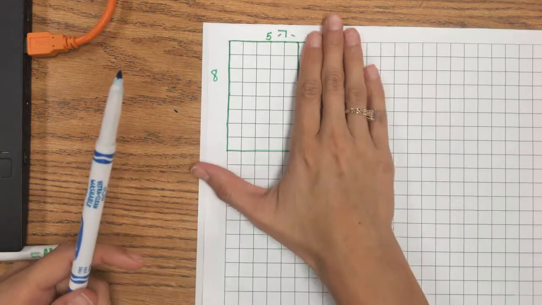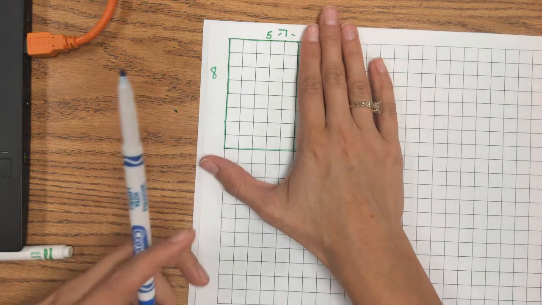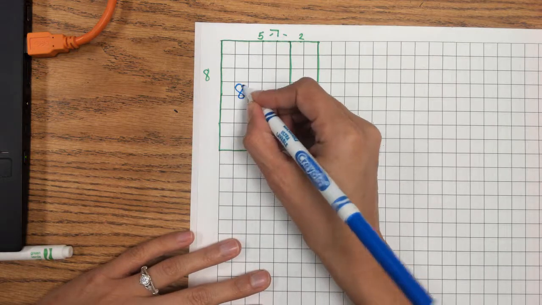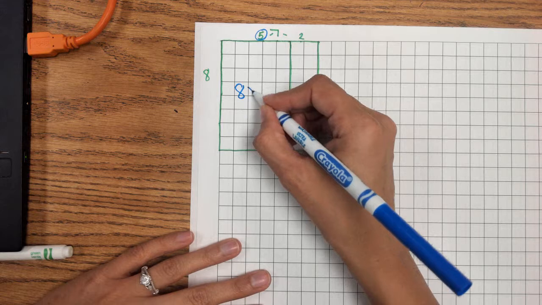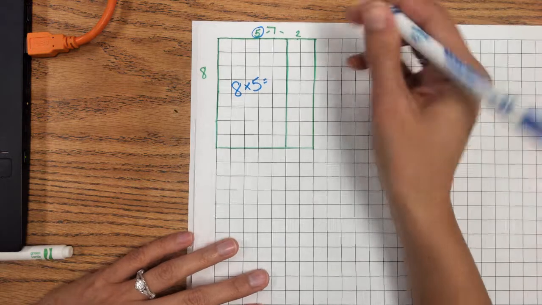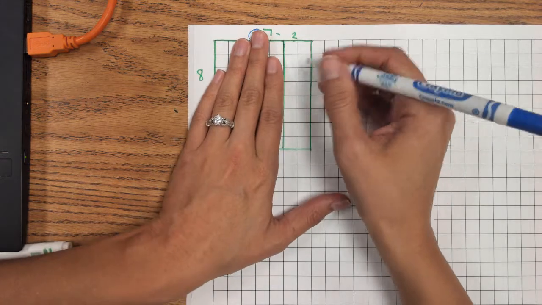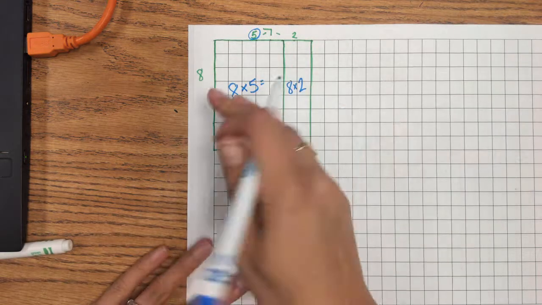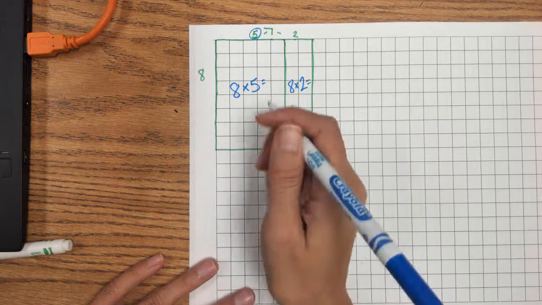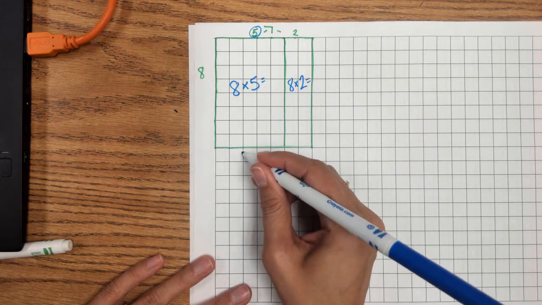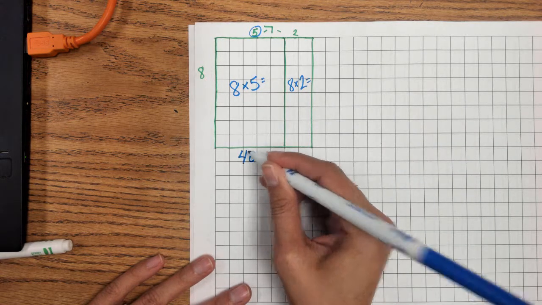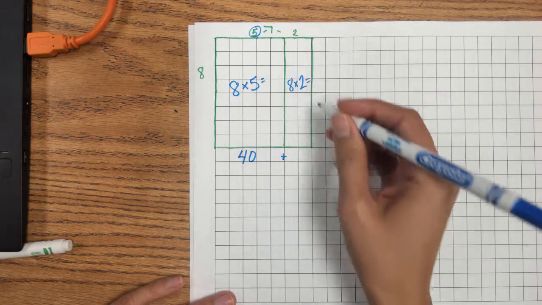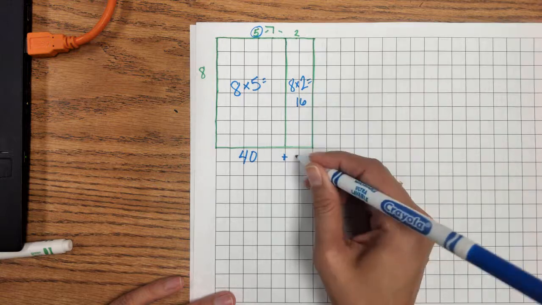Then what we're going to do is look at this section and come up with our equation for this section of the area model. We have 8 rows, which would be 8, and now there's 5 in this section, so 8 times 5. Then you're going to focus on this section. This is 8 rows with 2 in each. And then they solve each little piece. We know 8 times 5 is 40. And we know 8 times 2 is 16.